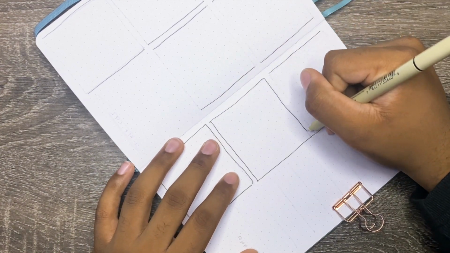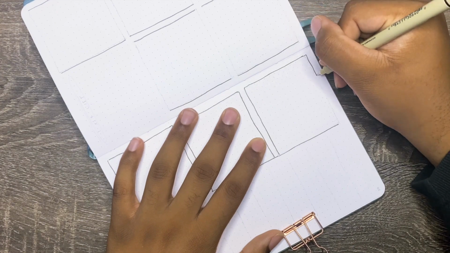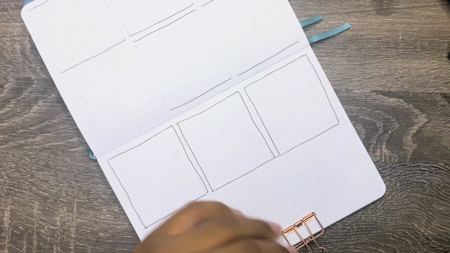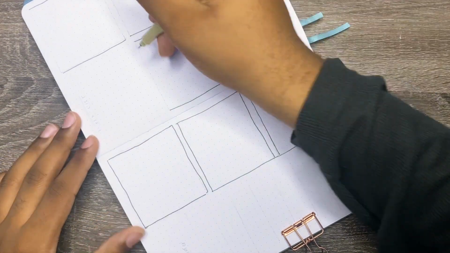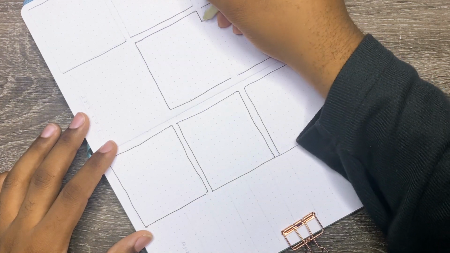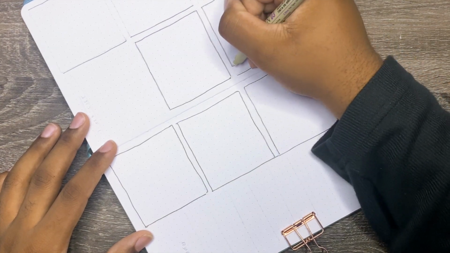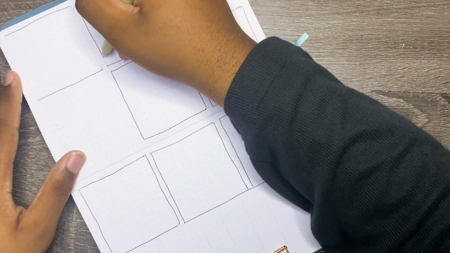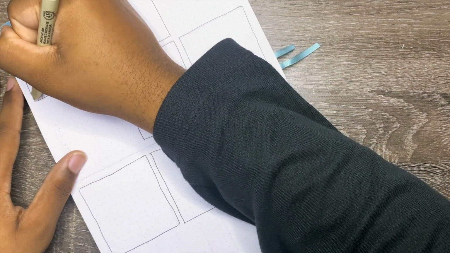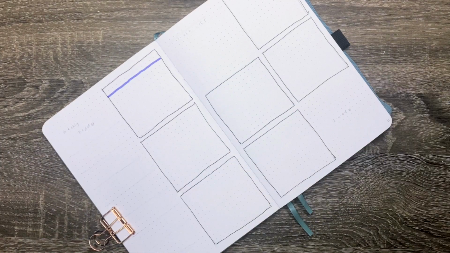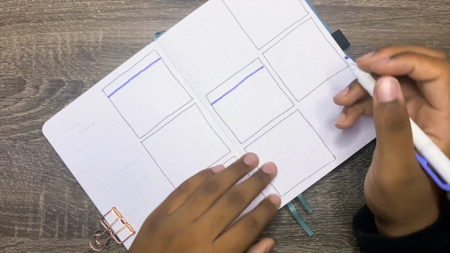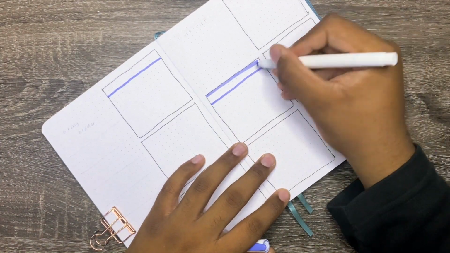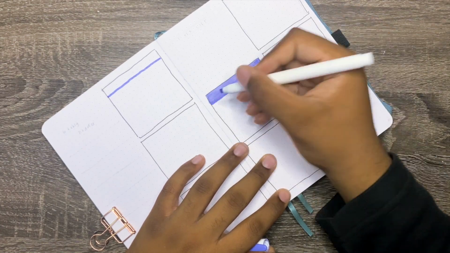So the first thing I'm drawing are the date boxes, and if I'm not mistaken, the dimensions are like 12 by 13. I believe 12 spaces tall and 13 spaces wide. I hope that's correct. Please don't quote me on that. I'll try, and I'll put it on screen right now. So yeah, there you go.